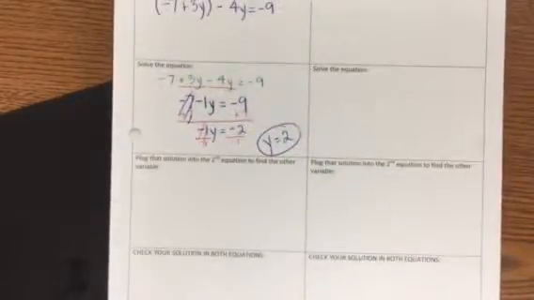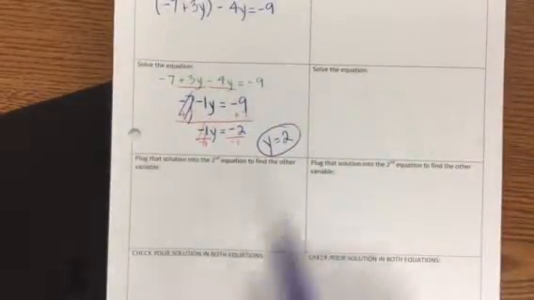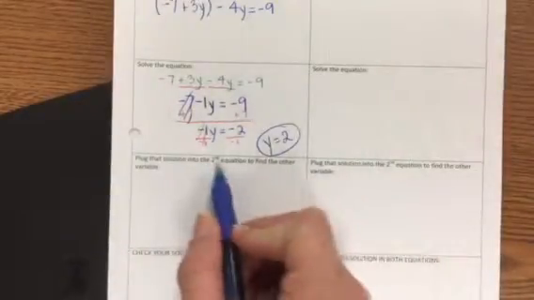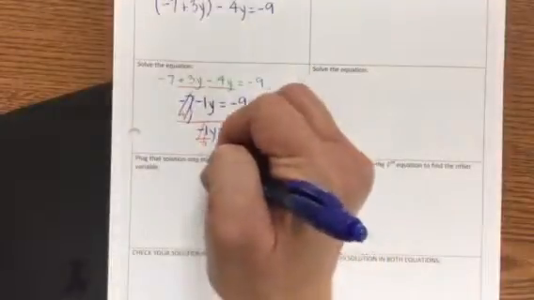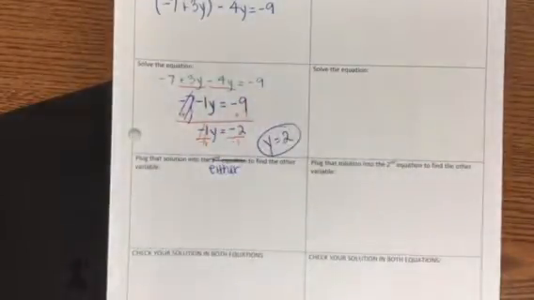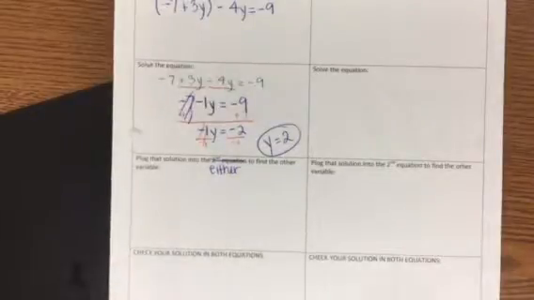All right, so now it says that we're going to take that y value and plug it back into either equation. I know this says that you have to plug it into the second equation, but you can actually plug it into either equation. Remember what I said last week. I always try to find the one that I think looks the easiest, the one with the least amount of negatives or fractions or anything like that. Well, when I'm looking at those two equations, I think that bottom one looks a little bit easier, so I'm going to plug it back into the bottom equation.